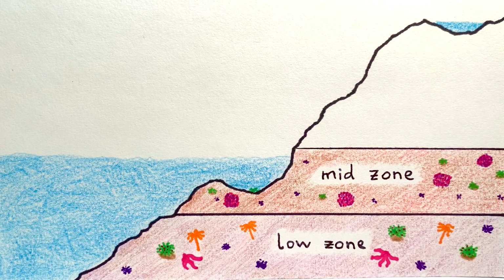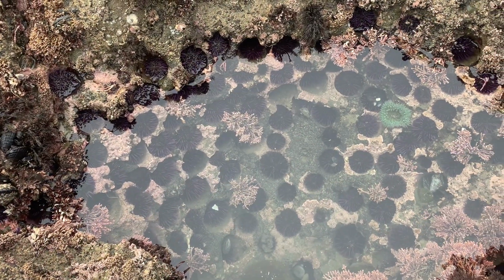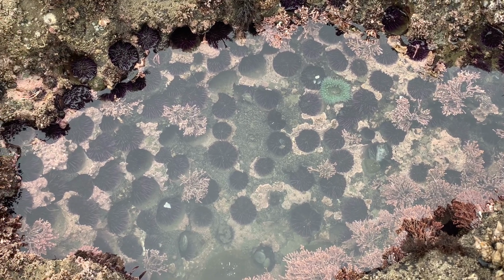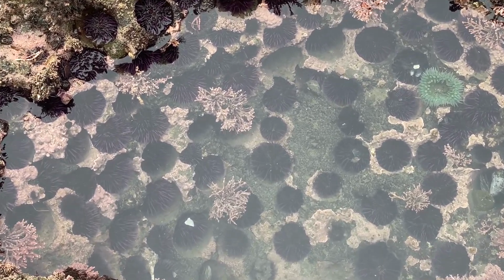All right, so we're gonna say goodbye to the low zone down there at the water's edge and step up into the mid zone. This area is also covered by water a lot of the time, but it is also exposed a lot of the time as well. So here we have a mid-zone tide pool. We have more of our urchins and anemones, but we'll see they're a little bit on the smaller side.